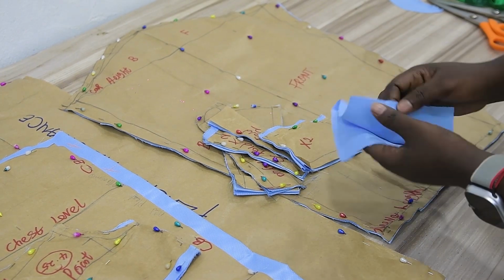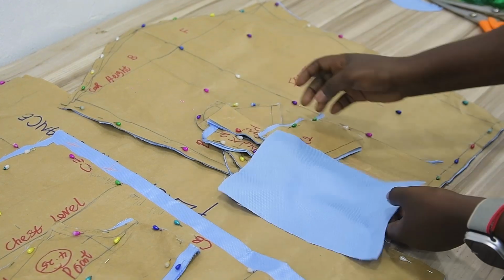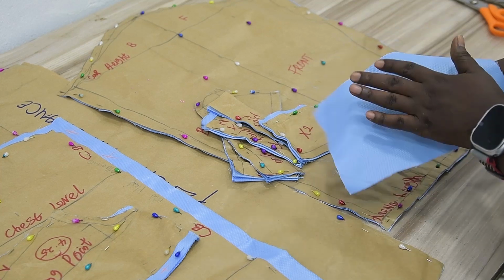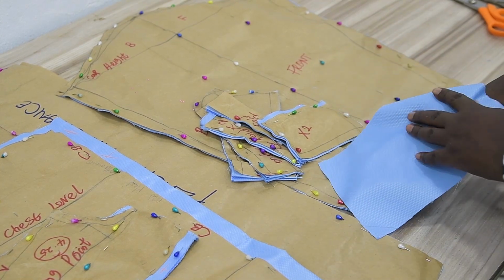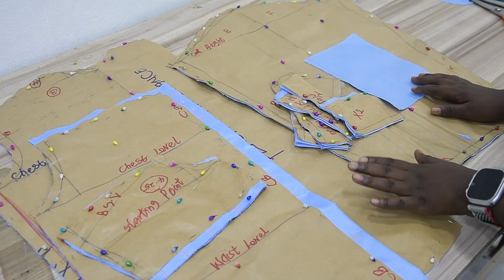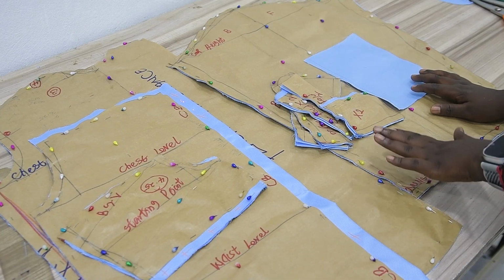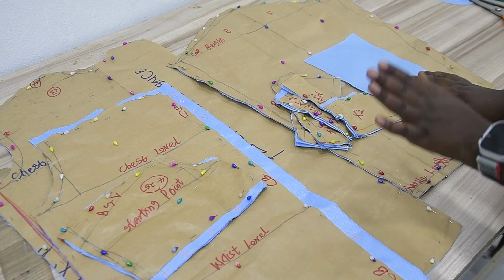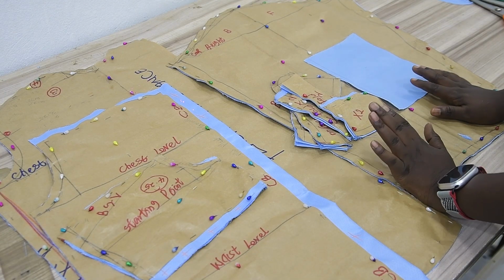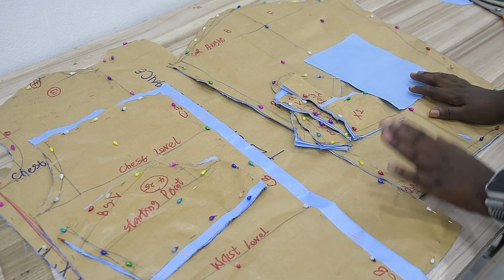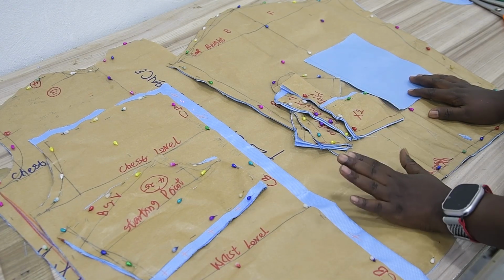So lastly, I cut out the pocket, which is going to be at the center front. When I get to the sewing level, I'm going to explain the measurement I used in cutting this out. So guys, the next step is to take all these pieces to my ironing board. Then I will be applying a fusible interfacing on the appropriate pieces, which I will explain in detail when we get to the next module, which is the sewing part of this course.